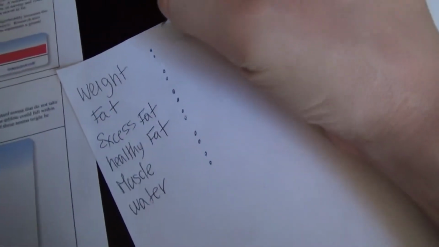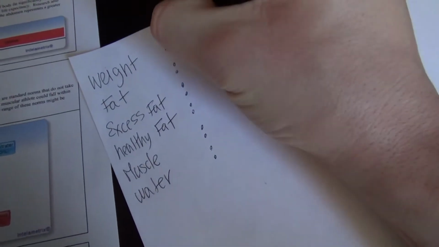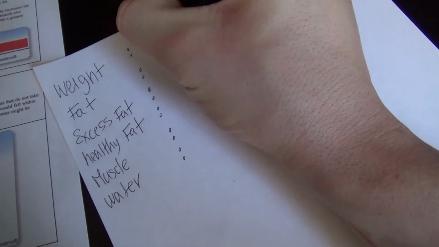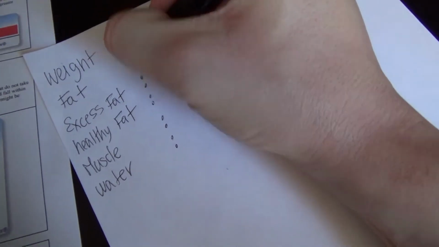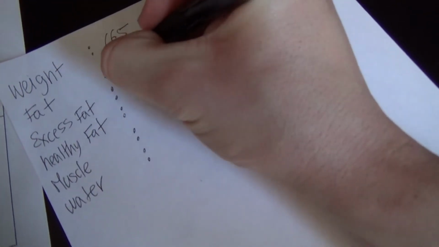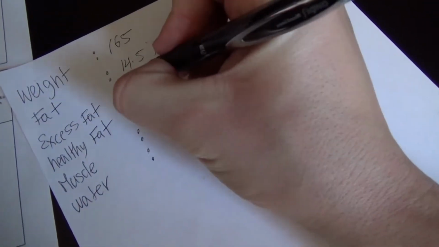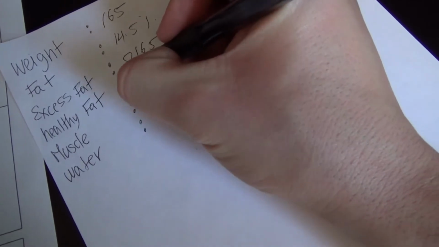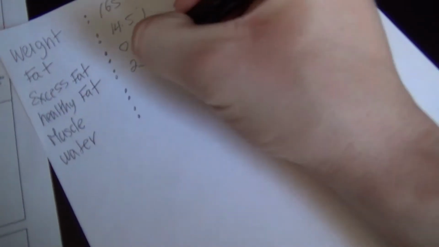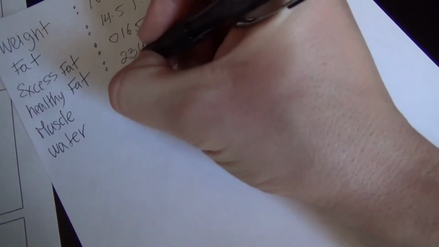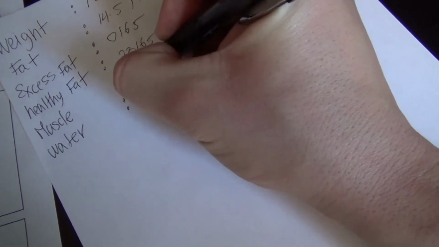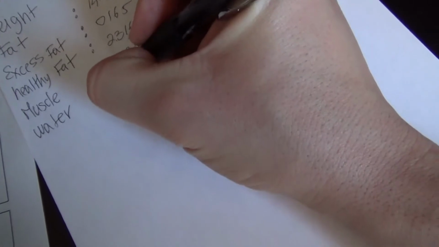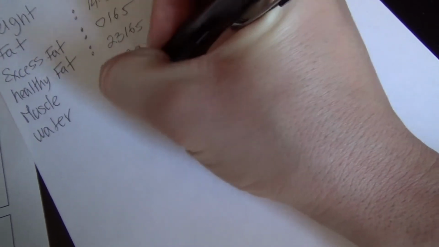I'm gonna come over here and write down his current body weight, which is 165 pounds, okay? His current body fat is 14.5%. He has no excess pounds of fat mass. His healthy amount of body fat is 23 pounds. His muscle mass is 38.3 pounds. And the amount of water he's retaining in his body currently is 103.7 pounds, okay? So that's where he is now.